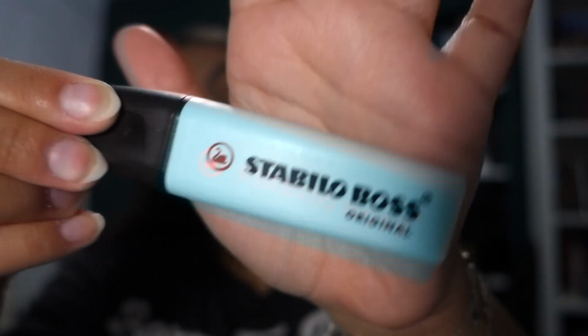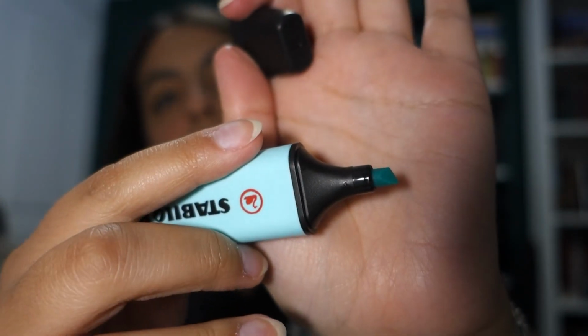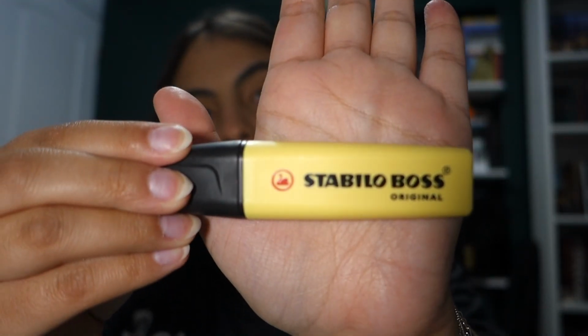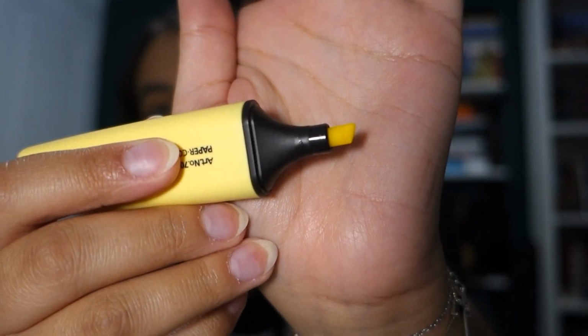And then the star of the show, my favorite little highlighters, and they are the Stabilo Boss Originals. So they look like this. We have the blue. It comes in a pack of 6. So we have blue. Then we have yellow. And because of this reason, I put my tabbing just to 6, because there's only 6 of these.